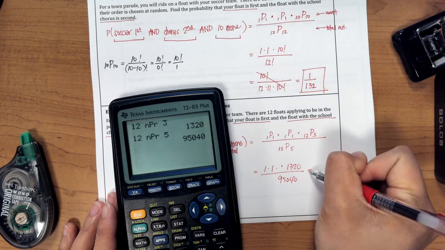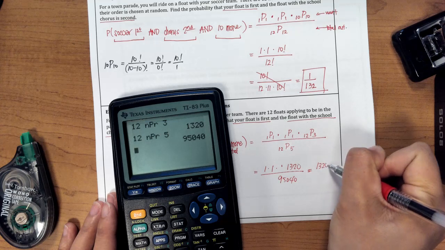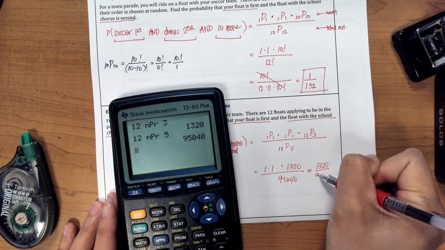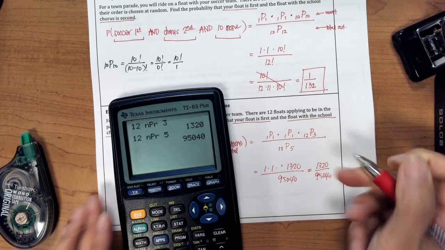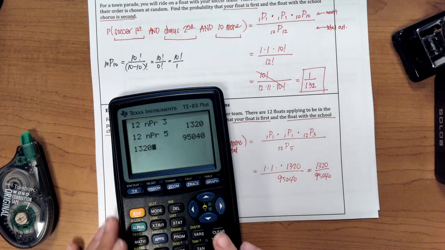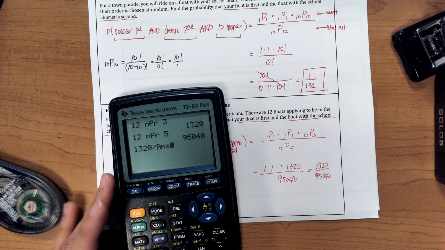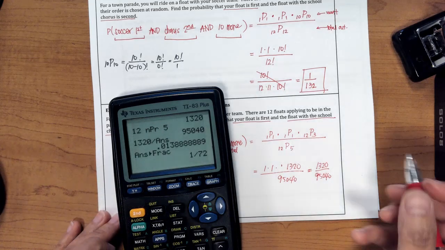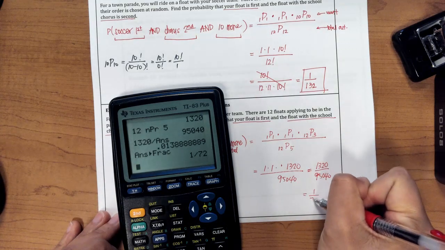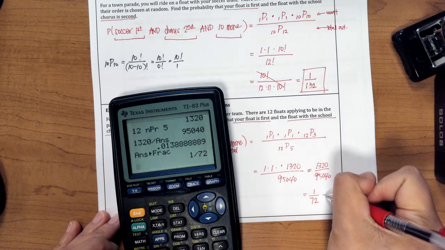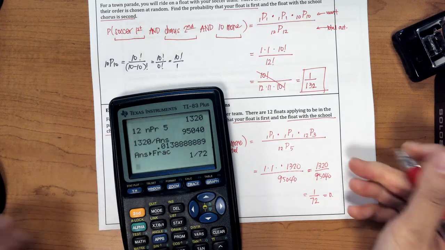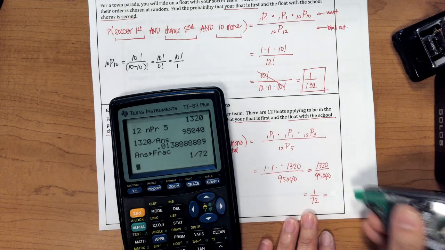And if you divide those, I don't need these reduced. 1320 divided by answer is 1 over 72. Right? Or a 1.4% chance.